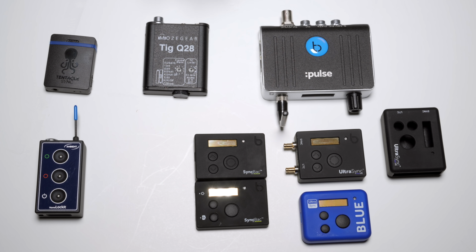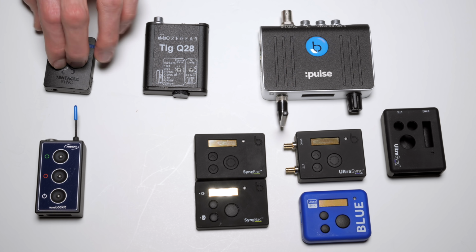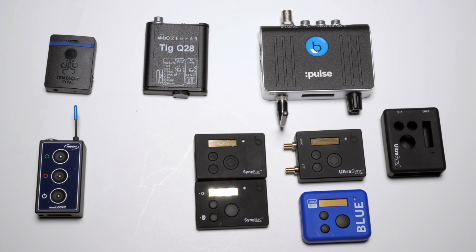Now, some higher-end audio recorders have inbuilt timecode generators. The examples I can think of, right off the top of my head, the Zoom F4, the Zoom F8, the Zoom F8N, and the MixPre 10T from Sound Devices. Keep in mind the MixPre 6 and 3 do not have inbuilt timecode generators, so you would have to buy one of these for those as well. So hopefully that kind of gets you on your way.